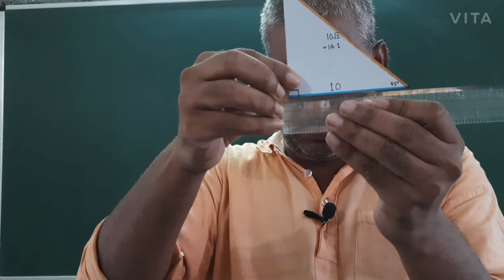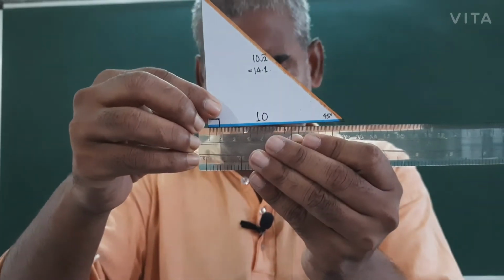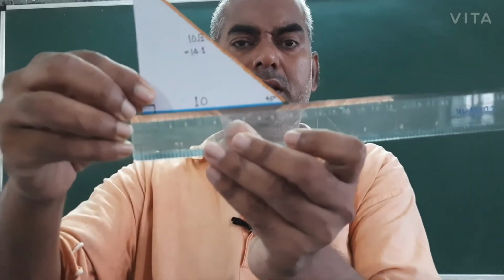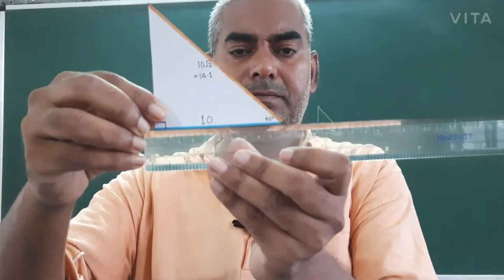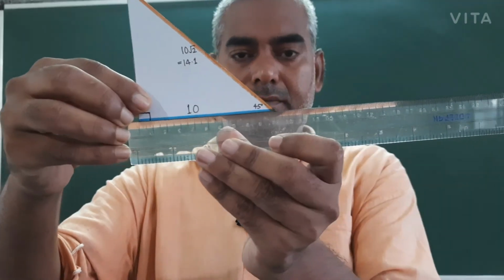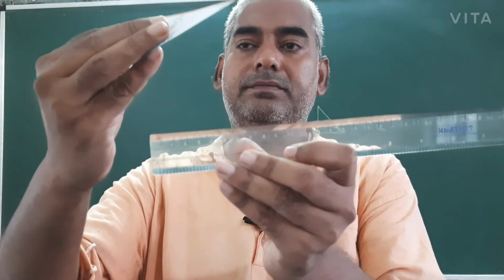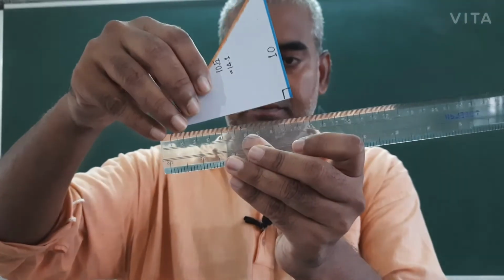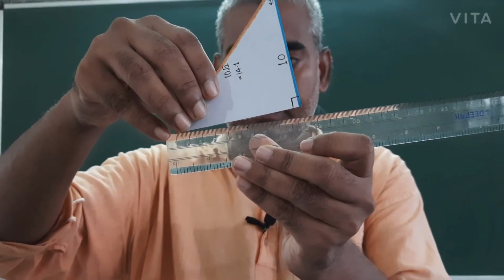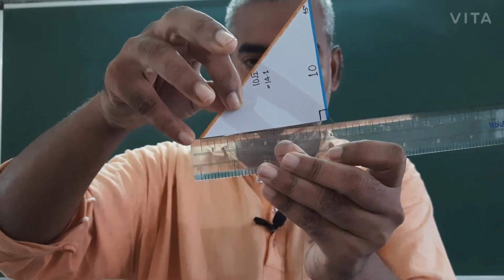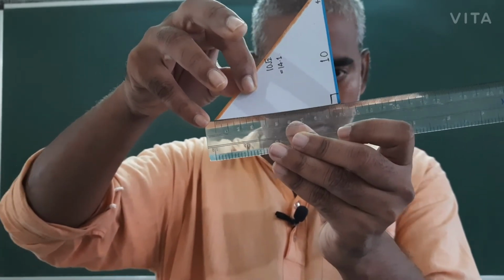This is 0, and this is 1, this is 10. And this is also 10. This is 1 and this is 10.